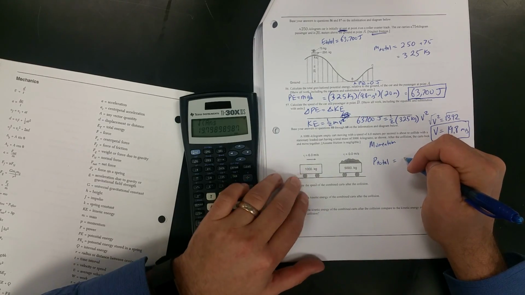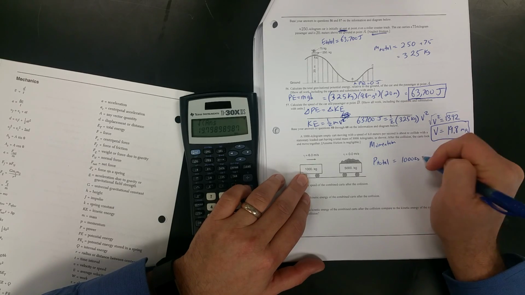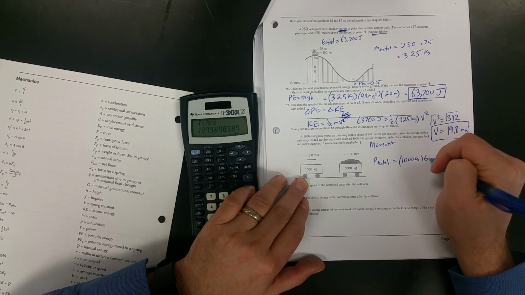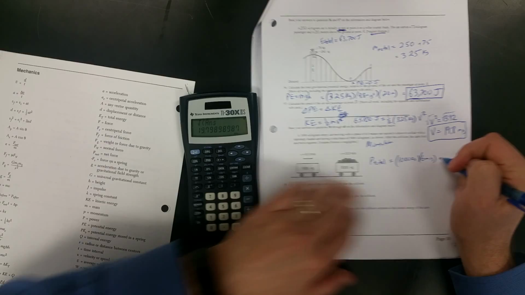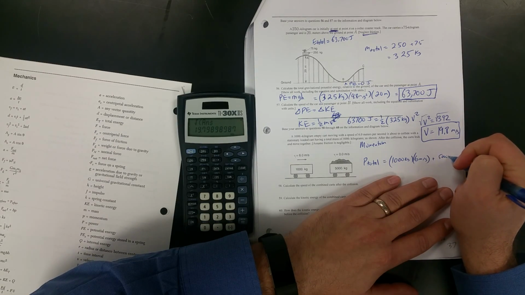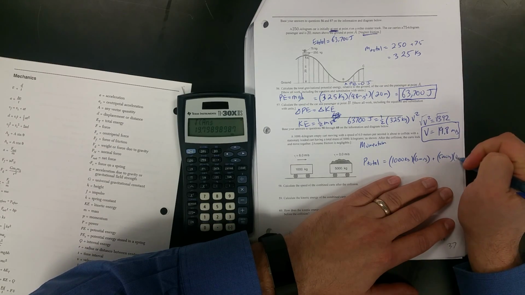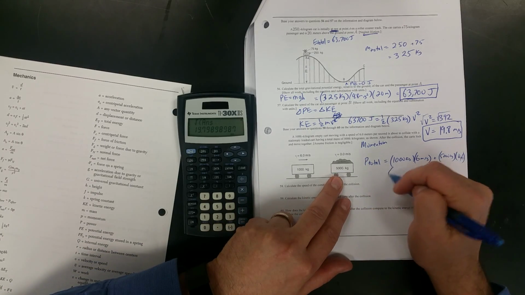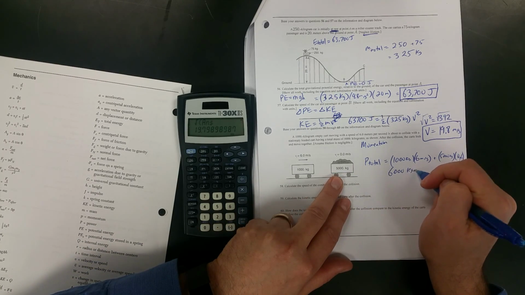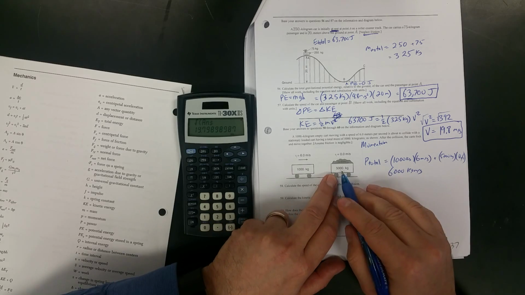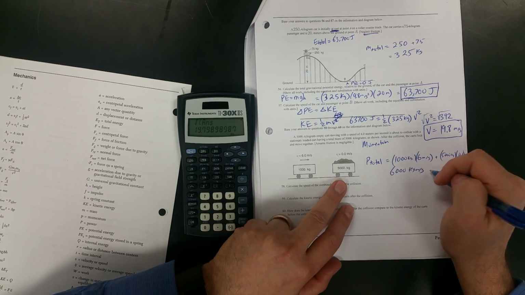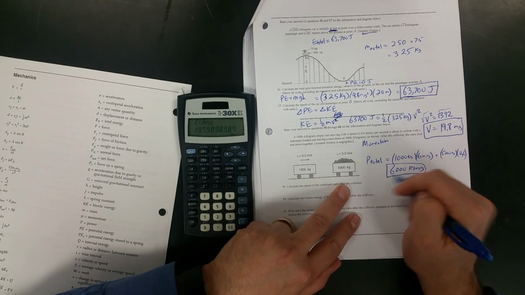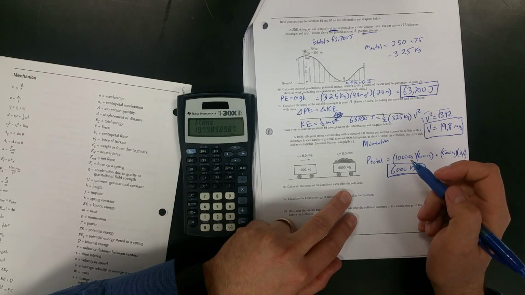So initial total is 1,000 kilograms times 6 meters per second plus 5,000 kilograms times 0 meters per second. So this has 6,000 kilogram meters per second, whereas this one has 0. 6,000 plus 0 is just 6,000. So my total momentum is 6,000.